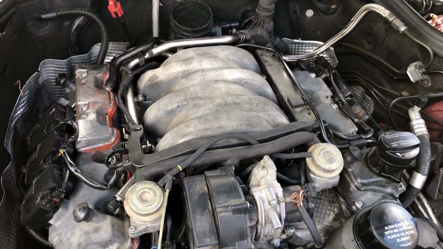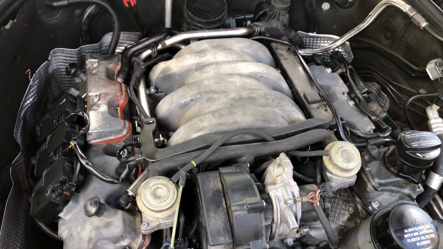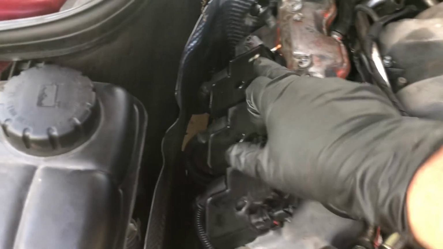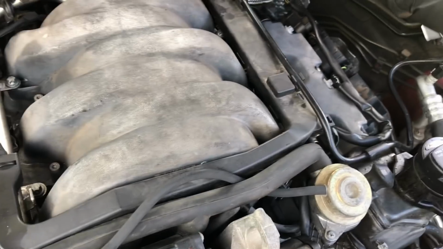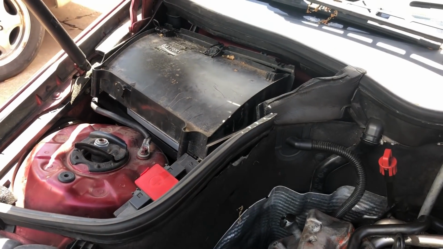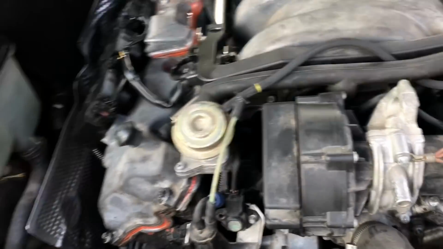And here's what the engine looks like. I have already removed the engine cover, and we're looking at cylinders. We go here, 1, 2, 3, 4, 5, 6 on the other side. So to get to the fuel injectors, the first thing you have to do, under that cover right there, is disconnect the battery. You don't want any power going in here while you're working on the engine.